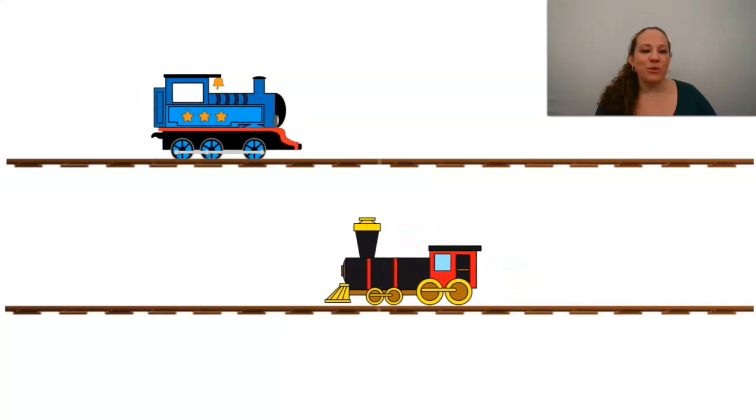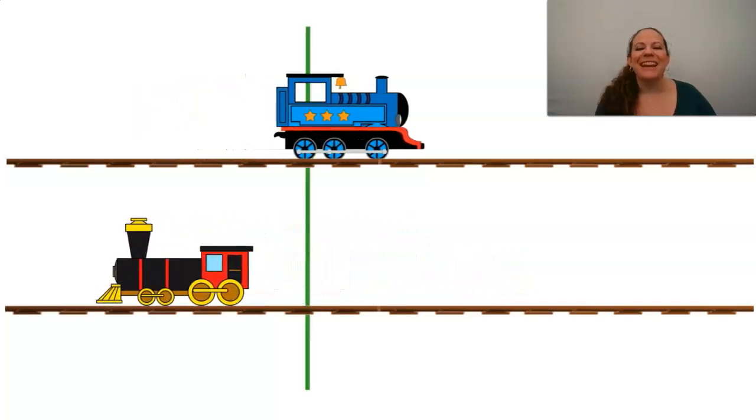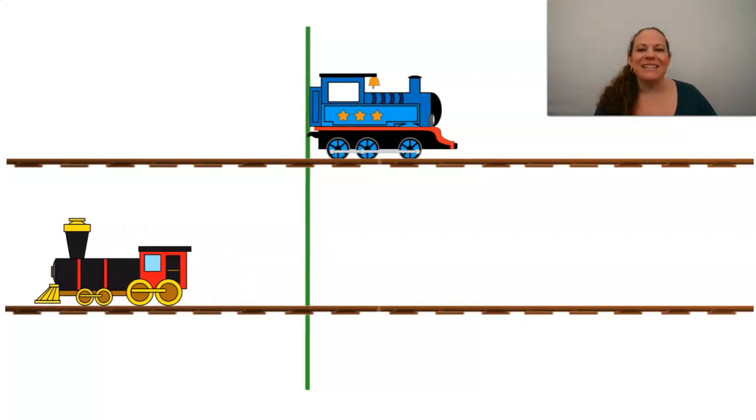So we've got the blue train, which I arbitrarily chose to be the slow train, and the red train is the fast train. They're going to approach each other on parallel tracks, and they will pass, but at some point they're going to meet, and that's what's marked with the green line.